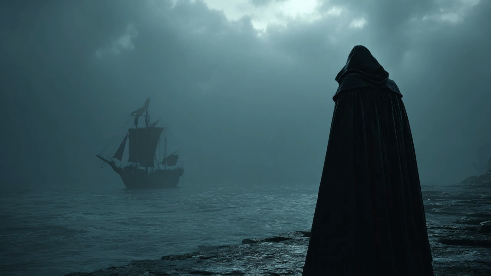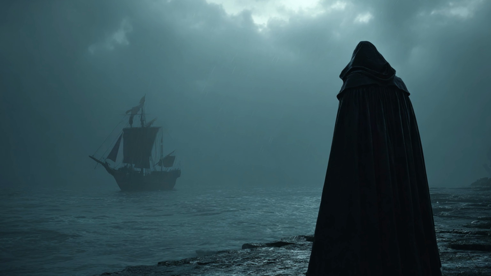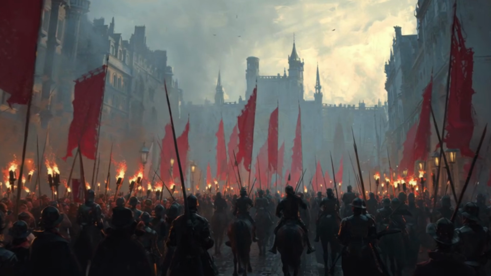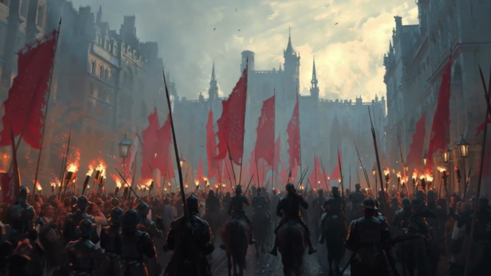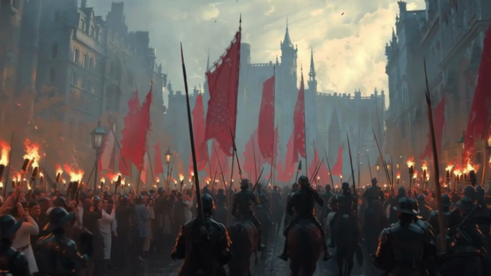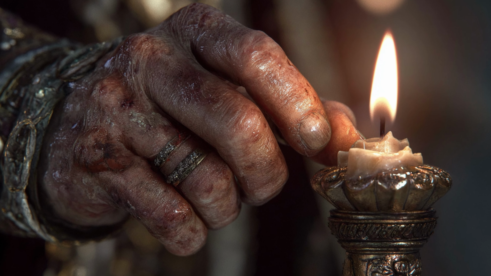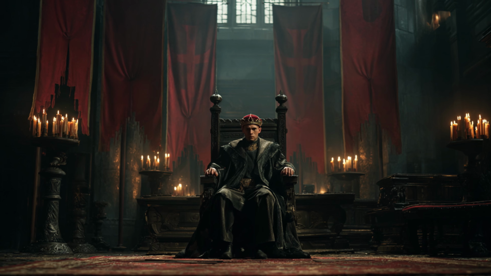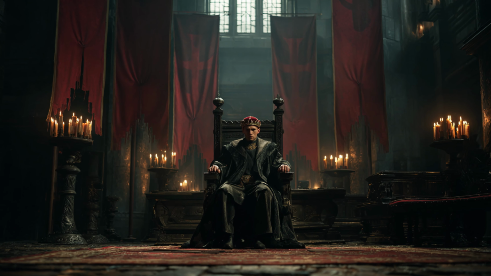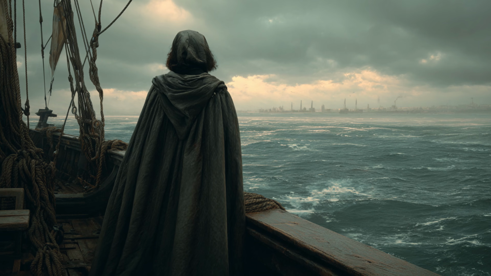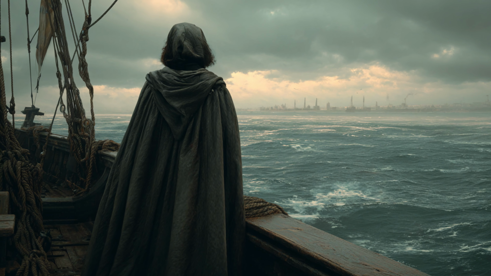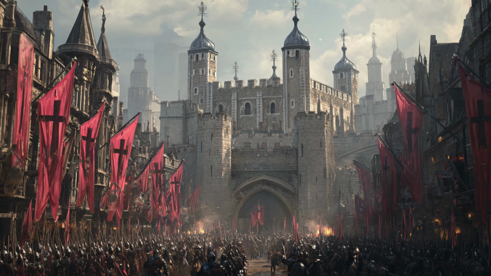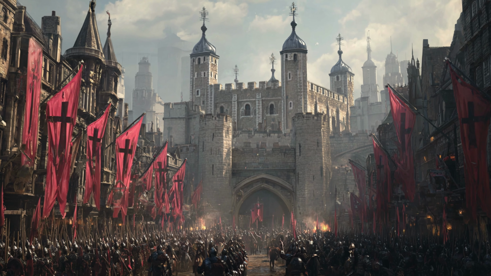From the shadows of captivity, the long-imprisoned Henry VI was brought forth and placed once more upon the throne. But the man who sat beneath the red banner of Lancaster was no longer the king of old. Years of confinement had drained his strength, leaving him pale, withdrawn, and haunted by madness. His crown rested uneasily upon a trembling head. England rejoiced and mourned at once, for peace was only an illusion. Two kings now claimed the realm, and the nation once again teetered on the edge of ruin, divided by roses and ambition.